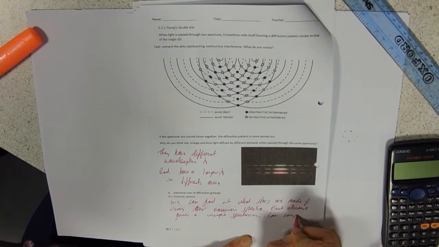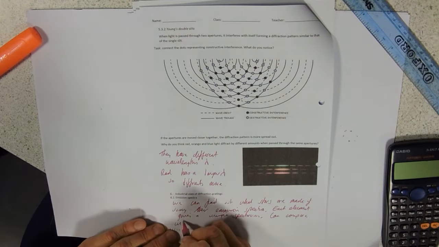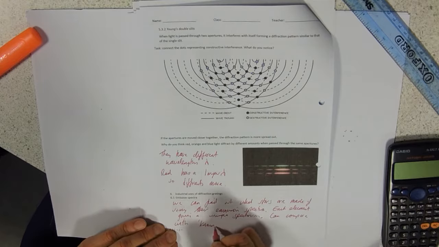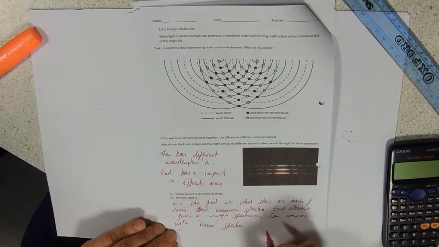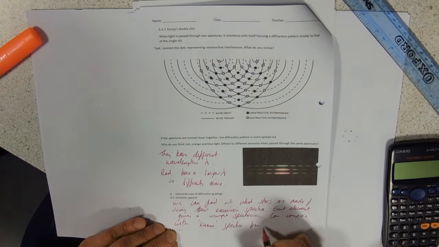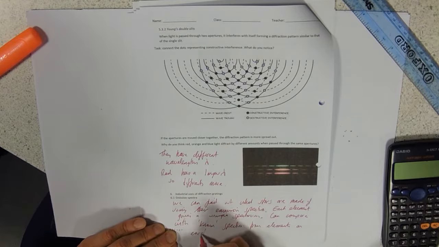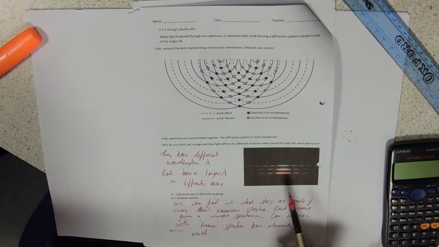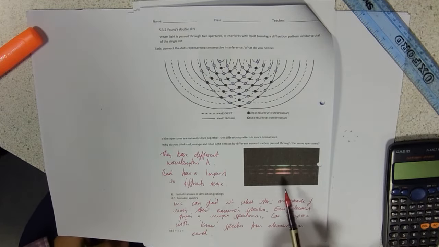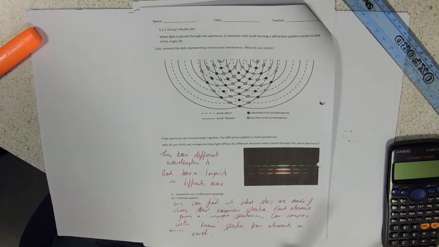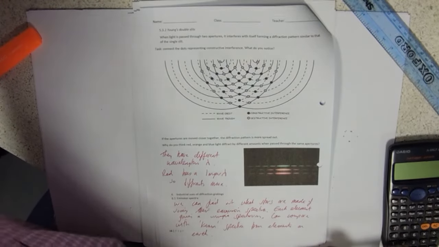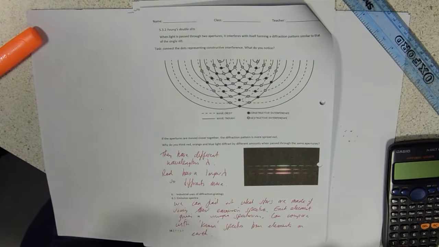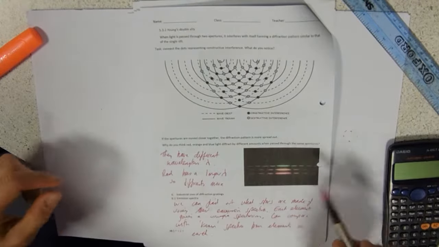We can compare with known spectra from elements on Earth. And you looked at some in the lab using various, I think we had some noble gases, some neon lights, and we looked at those through the gratings, and you could see the differences there. I'll do the next set of questions in the next video.